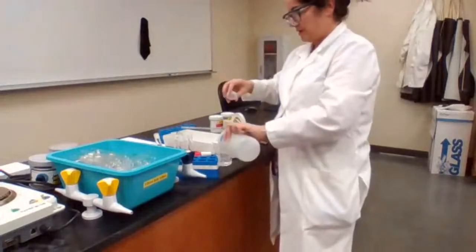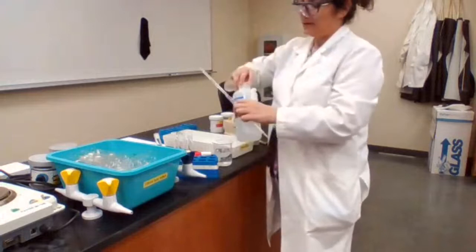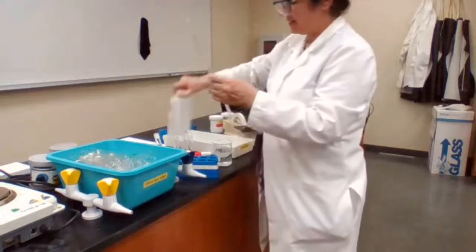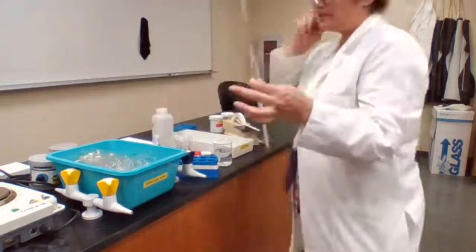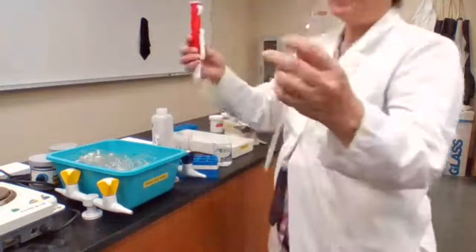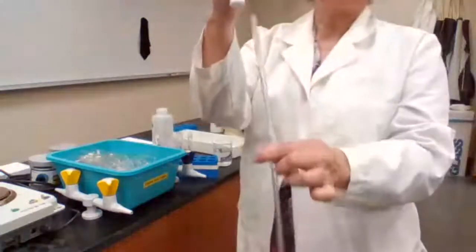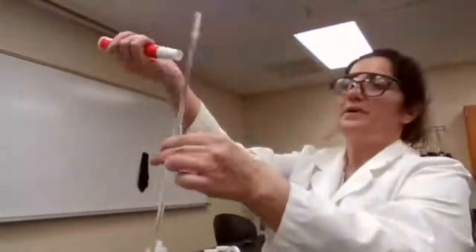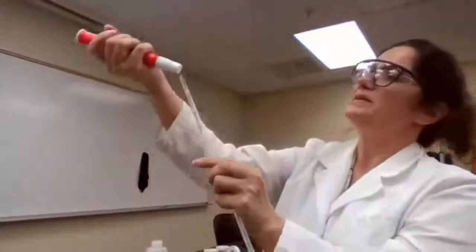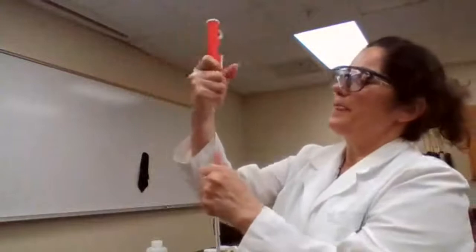So I'm going to use a pipette to measure exactly. This equipment is called a pipette, and this is the pipette pump. I insert the end of the pipette into the pipette pump.